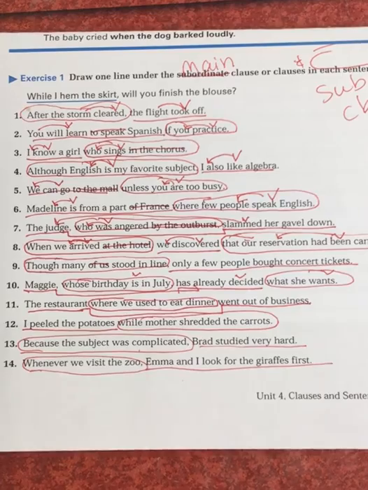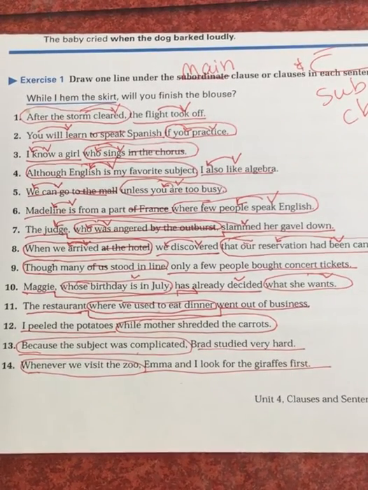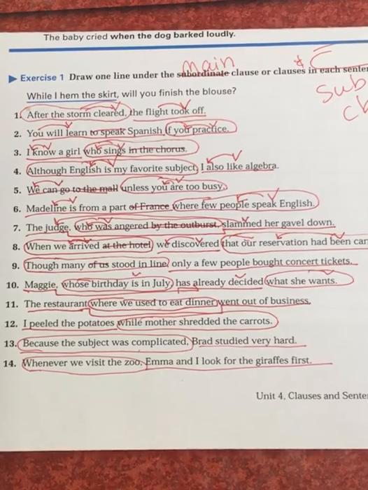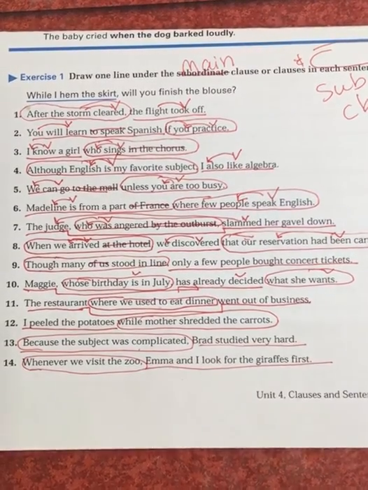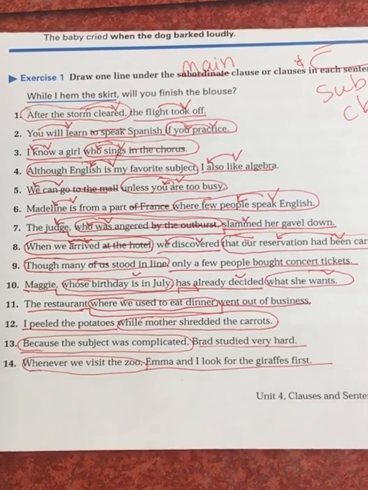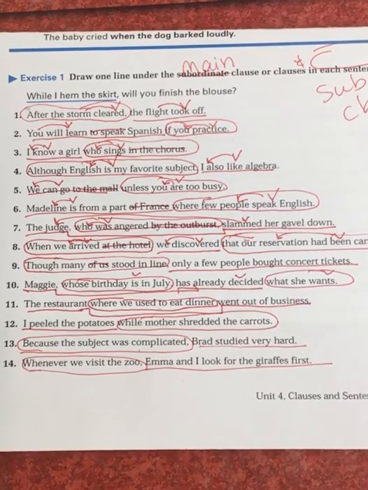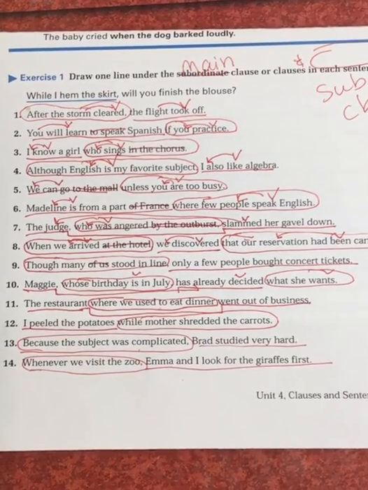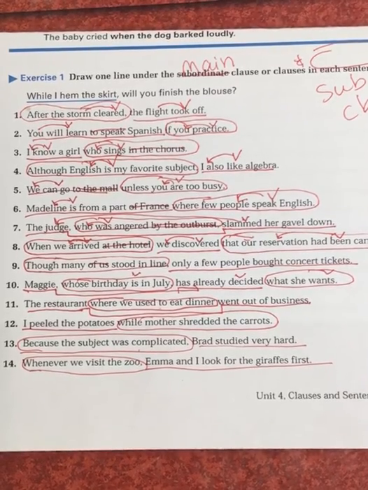What's the exception to that rule? Compound predicate. Like, I like to dance and sing because it is fun. "I like to dance and sing" would be 1 underline. But if it said I like to dance and I like to sing because it is fun, then that would be underline, underline, circle.